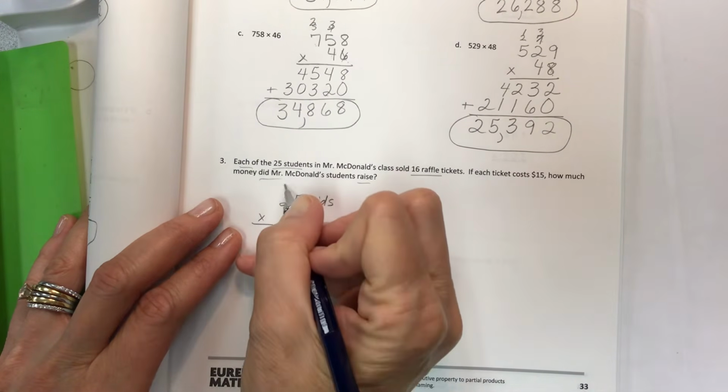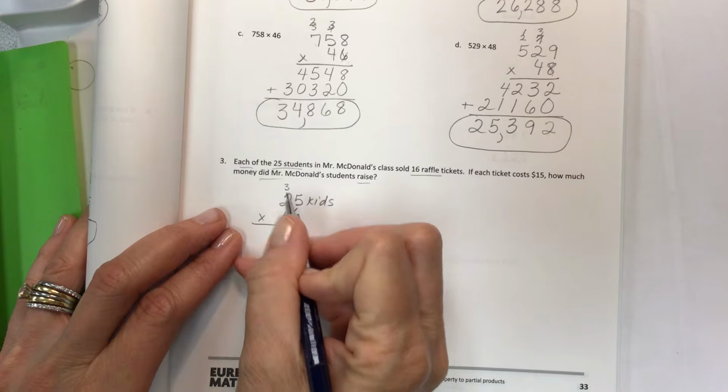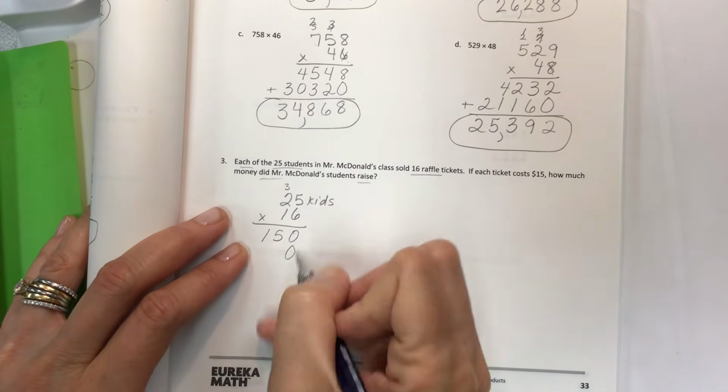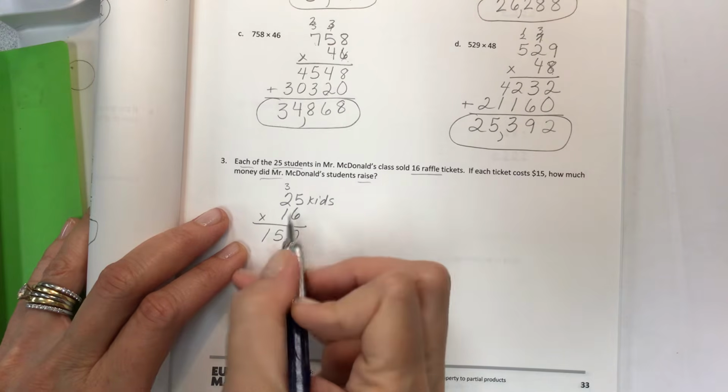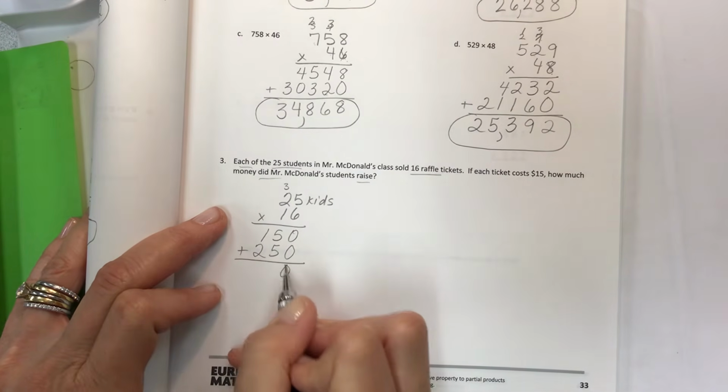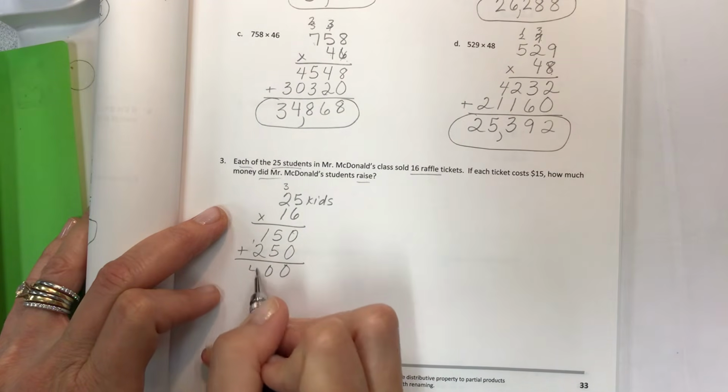6 times 5, 30. 6 times 2 is 12, 13, 14, 15. Done with the ones place. Now we have 1. Ooh, that's easy. 1 times 5, 1 times 2. Add them up. 0, 10, 4.